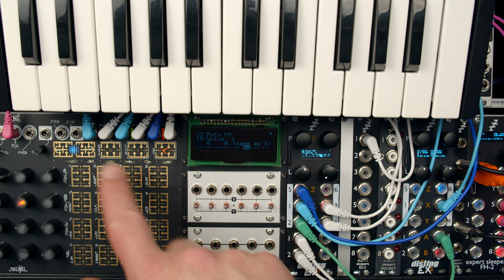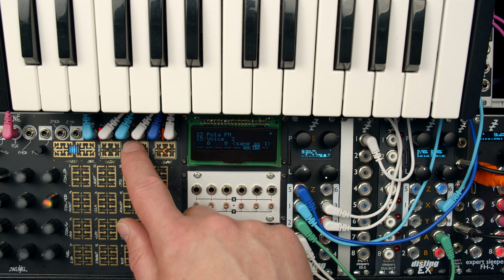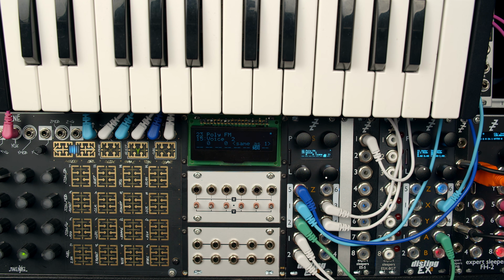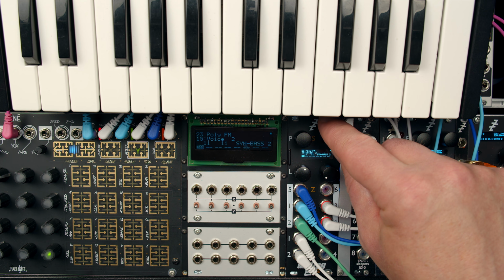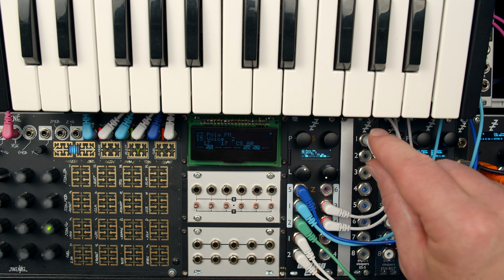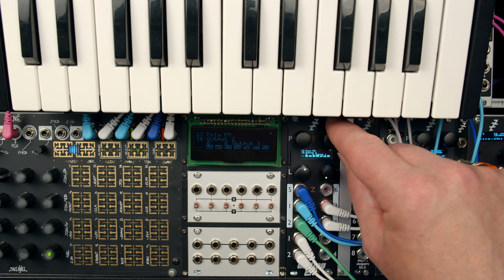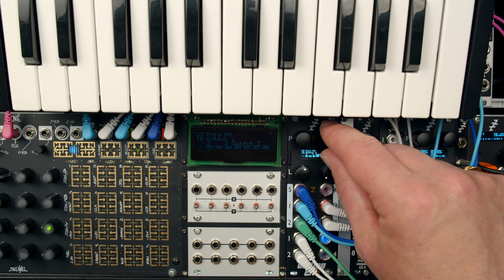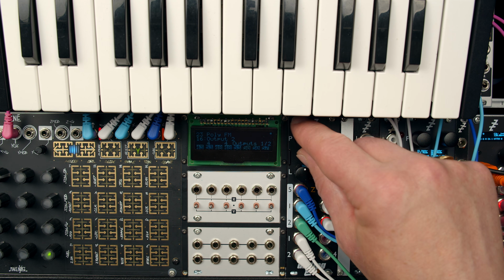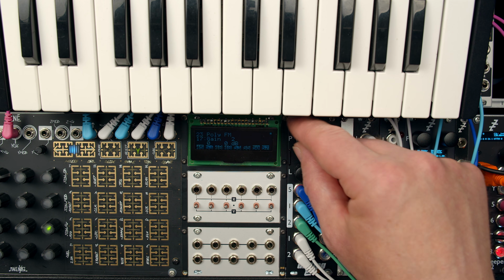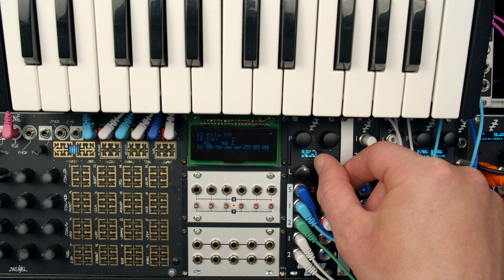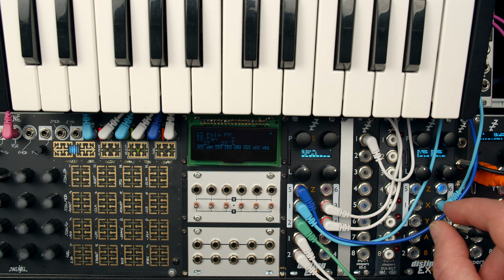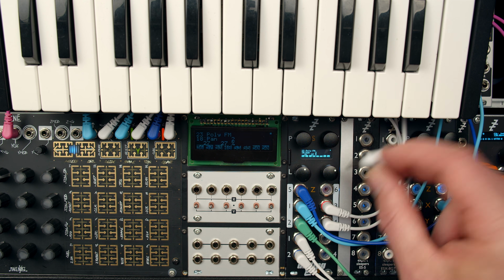So this is coming from the Y channel of the Rene here. Let's choose a different voice. And then we'll put that in the stereo as well. Pan it around a little bit if we wish. And then we can put another gate in there.